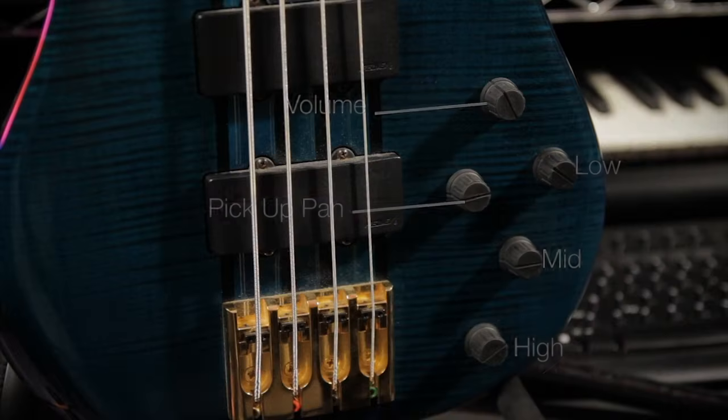Now, there's also 3 tone pots on here. And what these do, this is high frequency, mid frequency, and low frequency. And there's a detent in these as well. You can hear that there. So when it hits the click, it's right in the center. Now, when it's right in the center, it's not doing anything. It's not boosting high frequencies, and it's not cutting high frequencies.